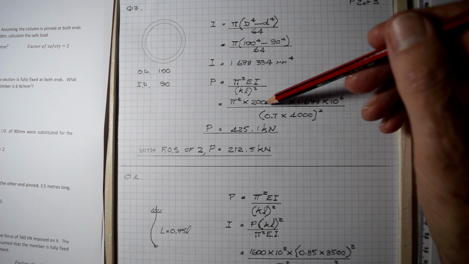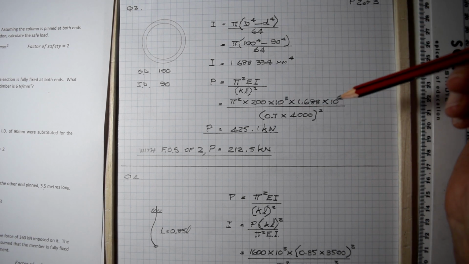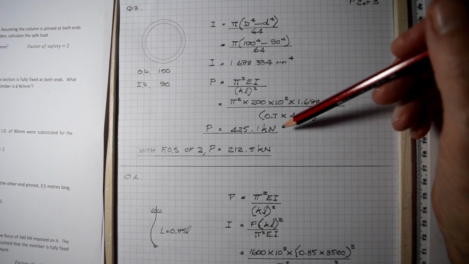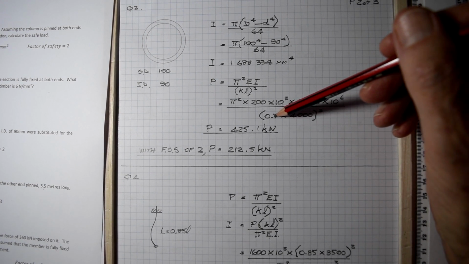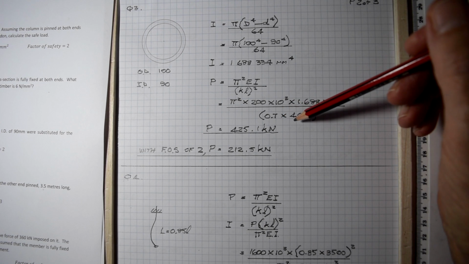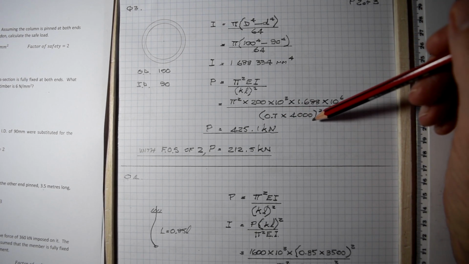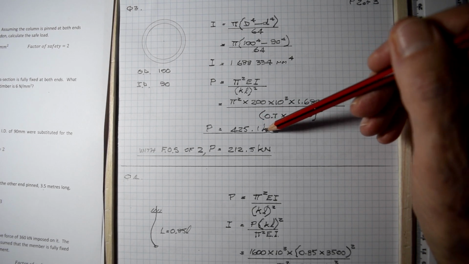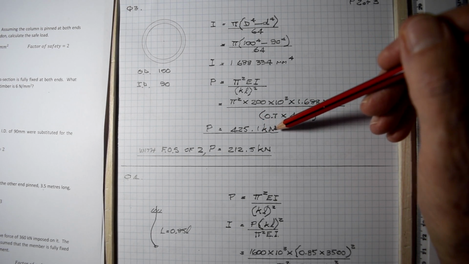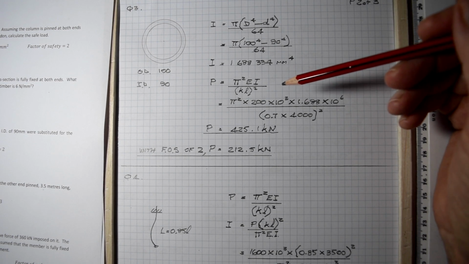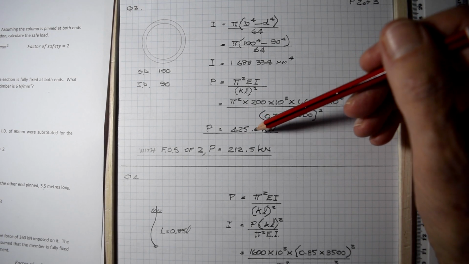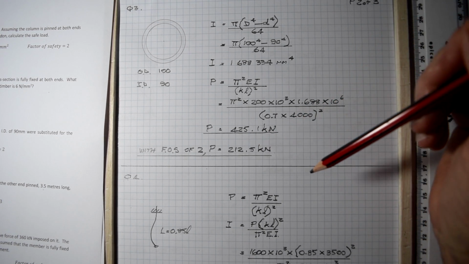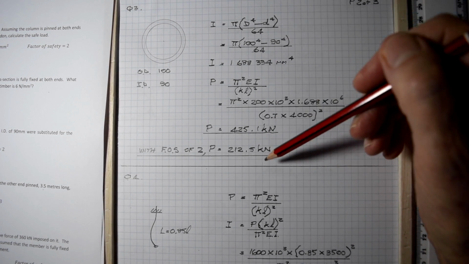So we've got pi squared times the modulus of elasticity times the moment of inertia, divided by the modification factor for the length multiplied by the length, all squared. That gives us a load of 425.1 kilonewtons. With a factor of safety of 2, we divide that by 2, and we get a safe load of 212.5 kilonewtons. That covers question number 3.